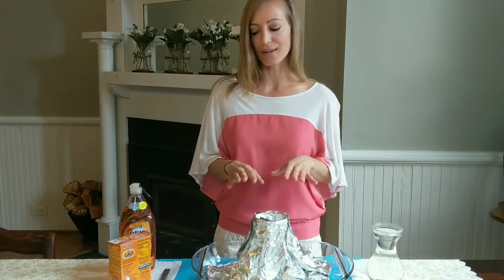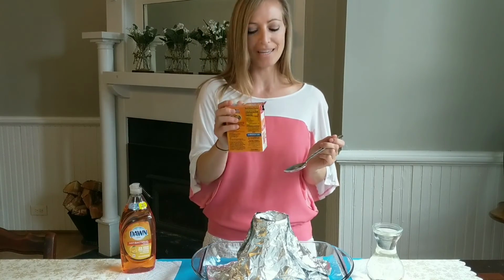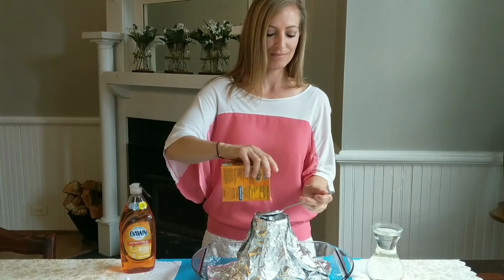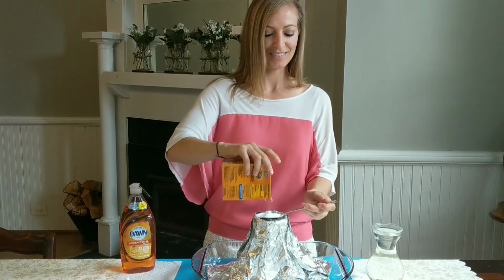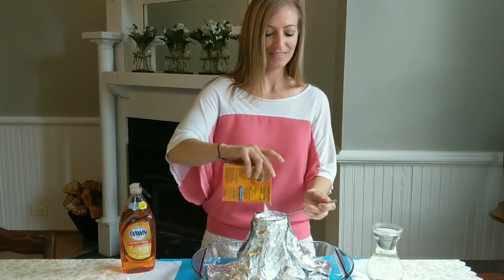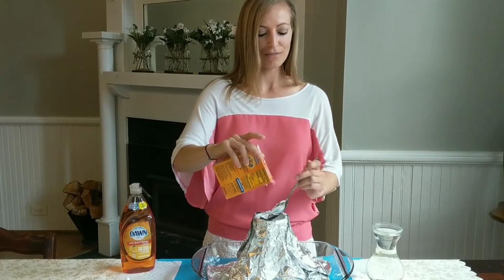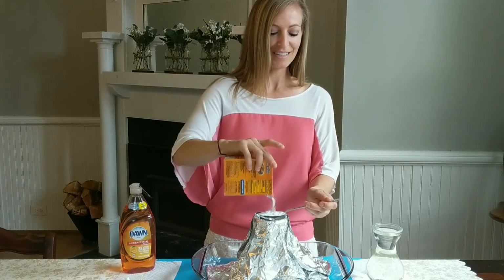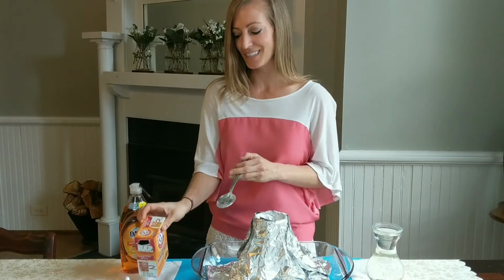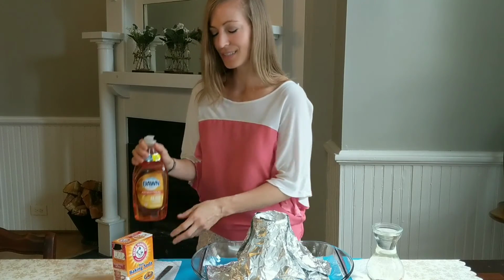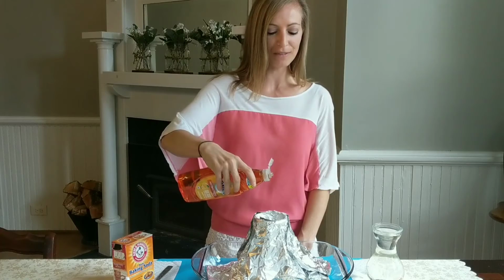So what we're gonna do for our volcano, we're gonna take 5 spoonfuls of baking soda. So count with me. 1, 2, 3, 4, and 5. 5 spoonfuls of baking soda. Easy peasy. Next, we're going to use a squirt of dish soap. So just 1 squirt. Count with me for 1.